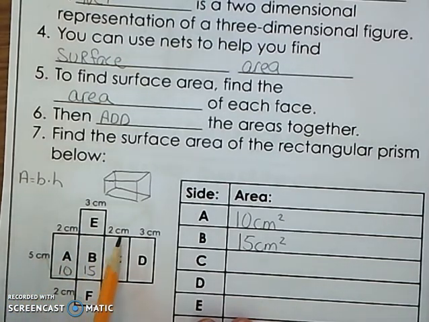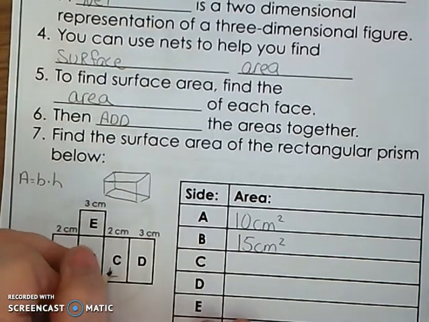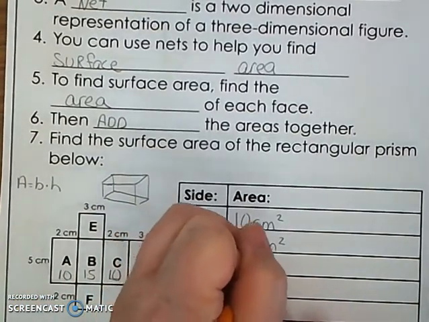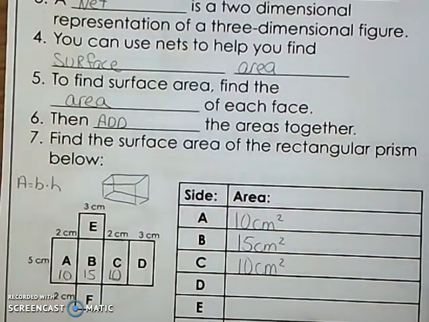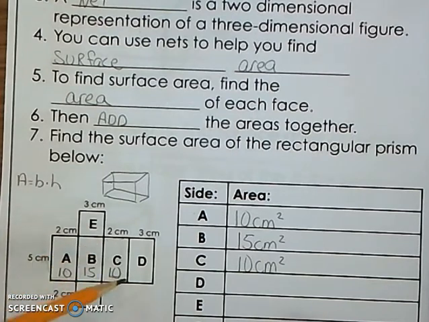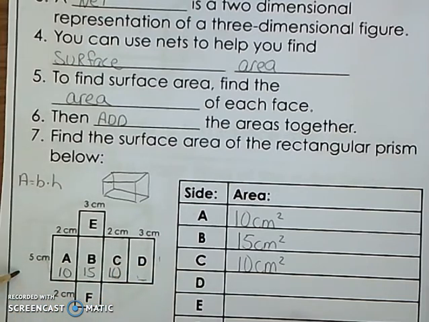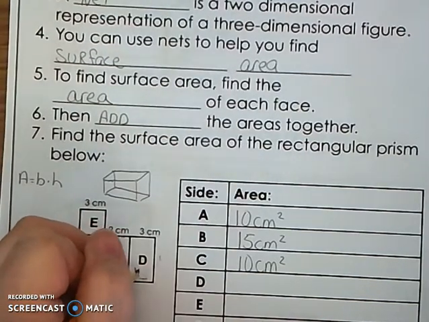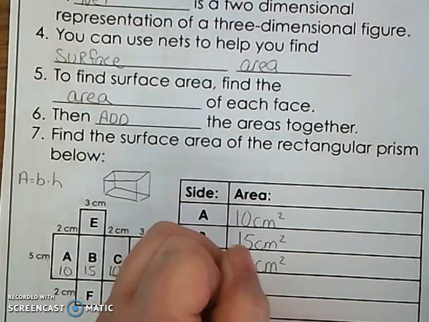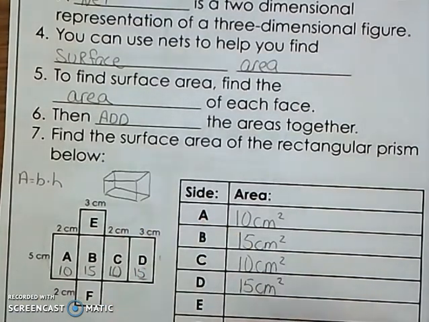C has a base of 2. If this is 2, this is 2, right? And a height of 5. So 2 times 5 is 10. So this is 10 centimeters squared. D has a base of 3. If this is 3, this is 3. The height is 5. Here and here are the same. So 3 times 5 is 15. So D is 15 centimeters squared.